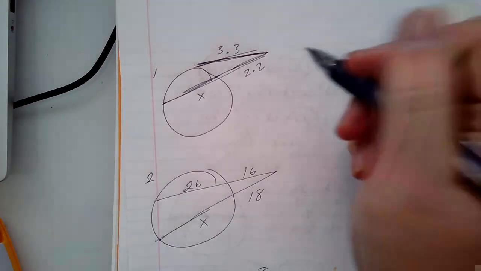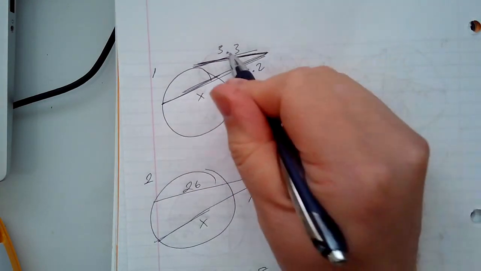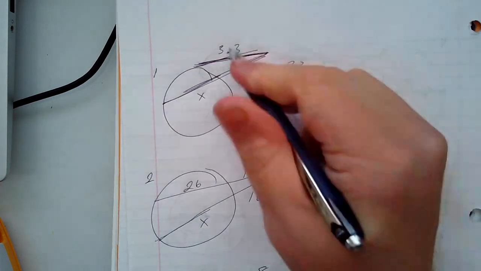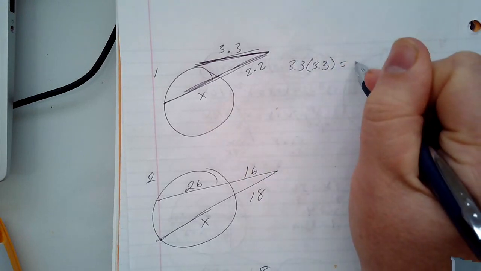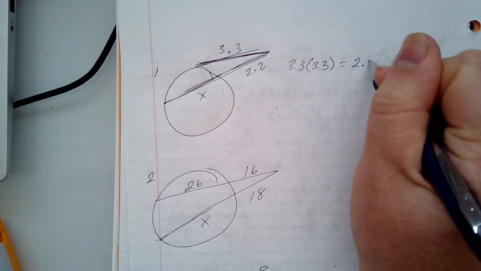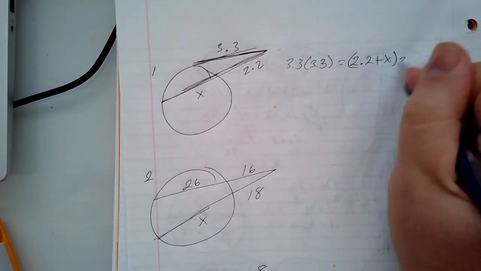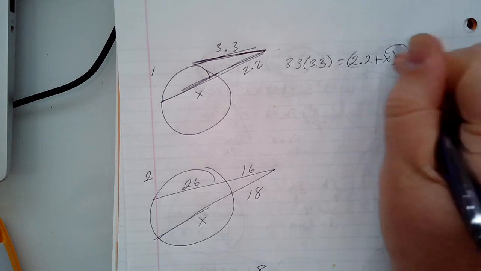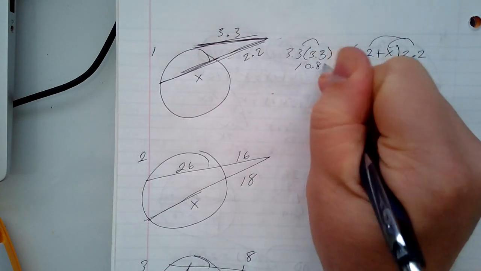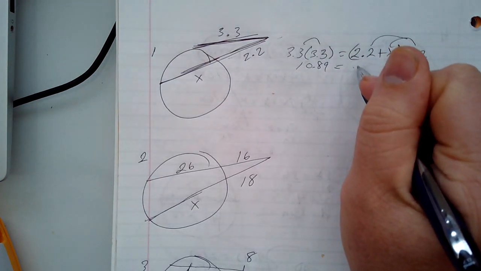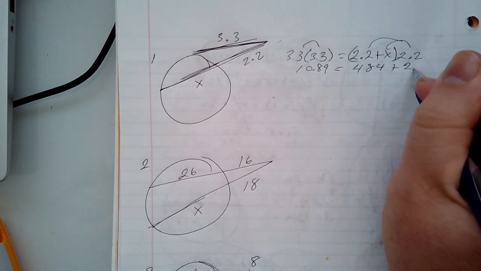The first one has a tangent and a secant. So we're going to say that the whole, 3.3, times the outside, 3.3, is equal to the whole, 2.2 plus x, times the outside, which is 2.2. I'm going to distribute, and I get 10.89 is equal to 4.84 plus 2.2x.